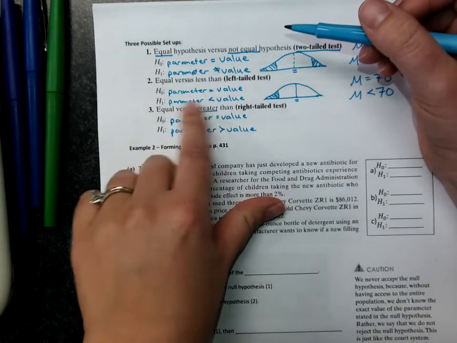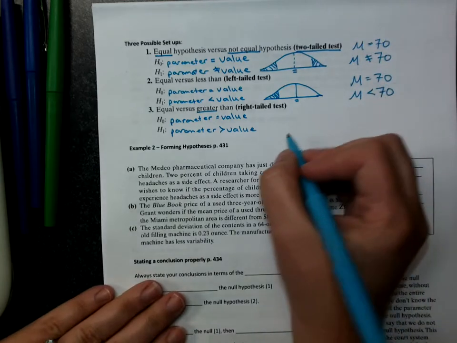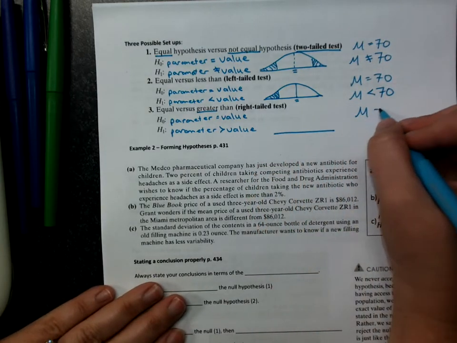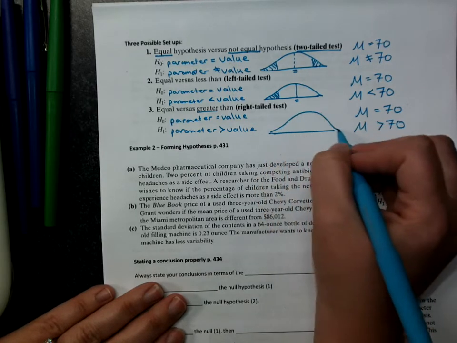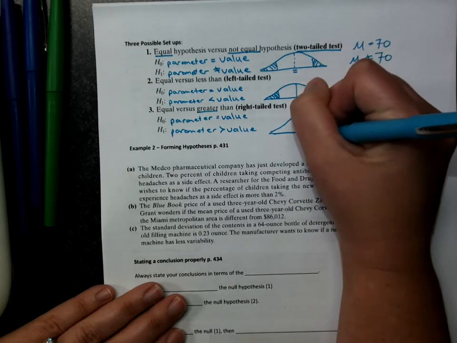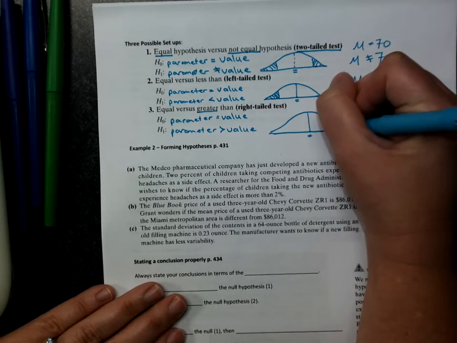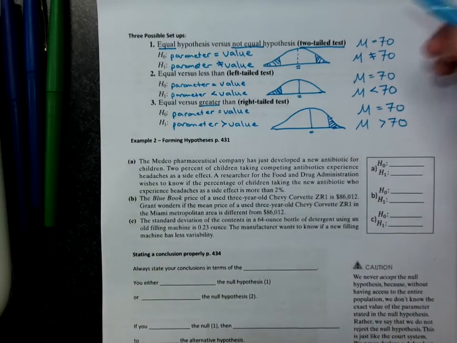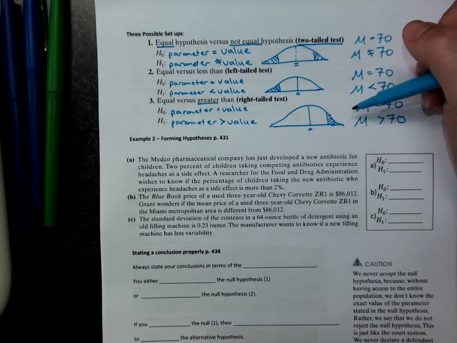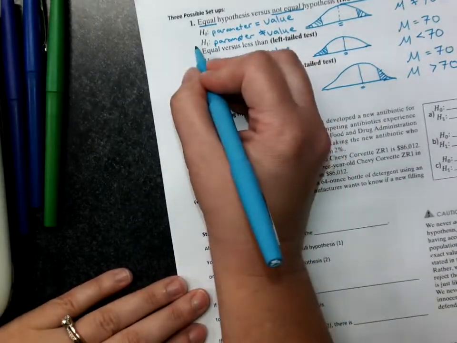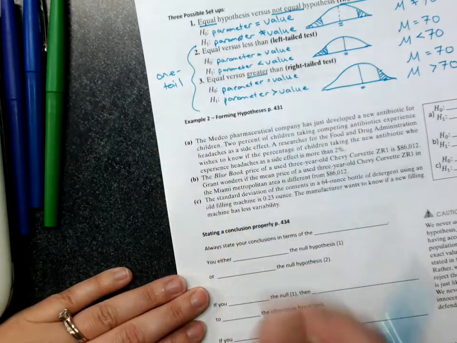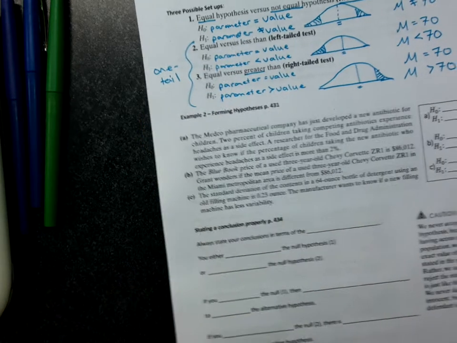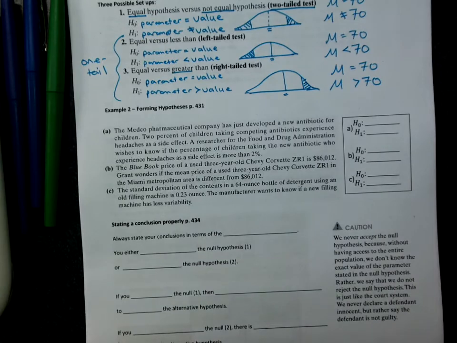So the three setups are not equal to, less than, or greater than for the alternative. The null is always the same, always equal to. So again, I might say that my test average is 70, and someone might be trying to prove that it's greater than 70. Just quick examples there. So again, the null's in the middle, and maybe I'm trying to prove that my data is way up here in the top of the curve. So two tail, left tail, right tail. The left tail and the right tail are also called one tail tests, because we're just testing one side of the curve. So let's practice writing these null and alternative hypotheses.